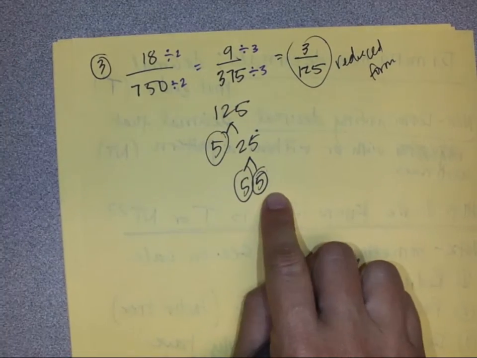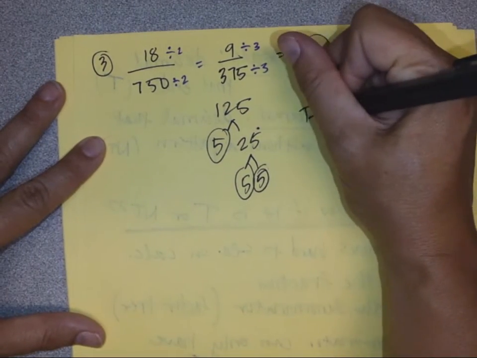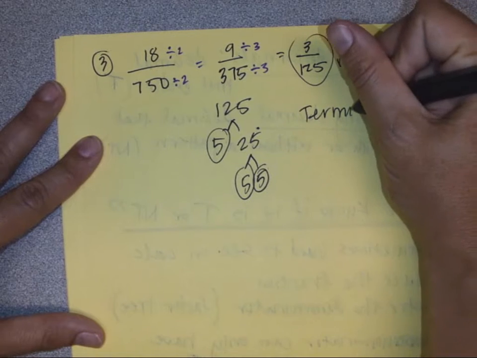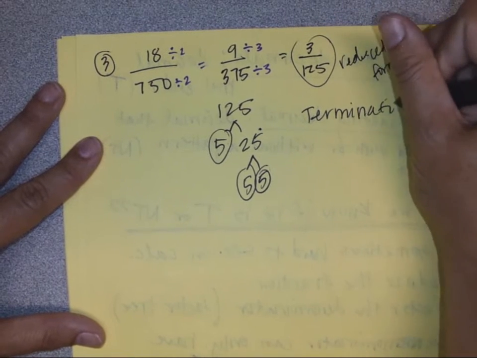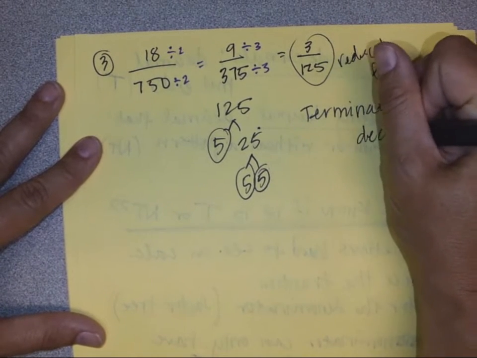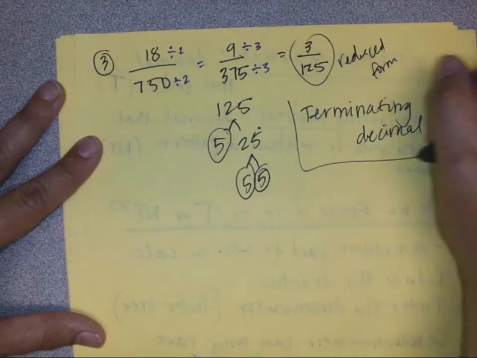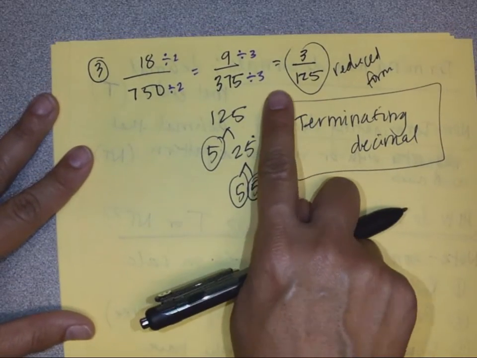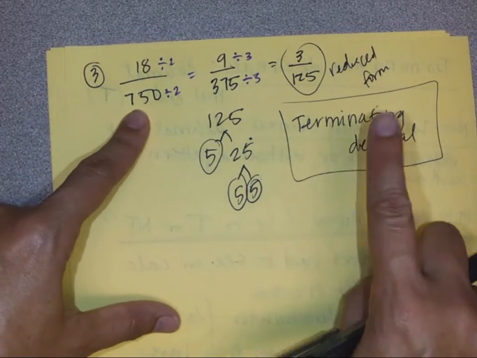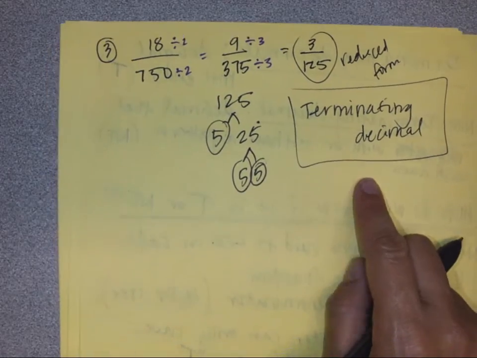And those are all 5s, so that means it is a terminating decimal. Okay, so notice, just a reminder, if you didn't reduce it first, you would get that problem wrong because you would think it was non-terminating.